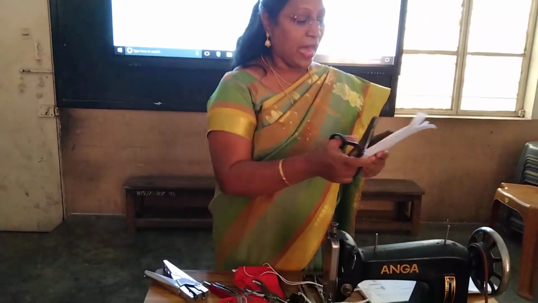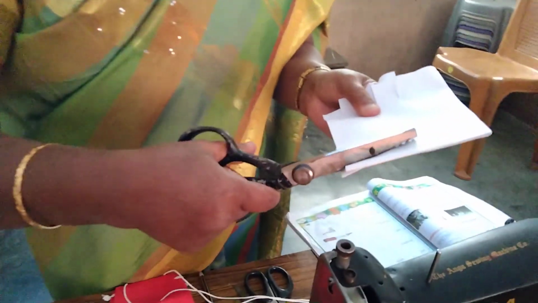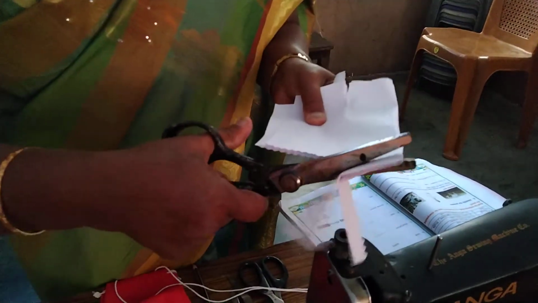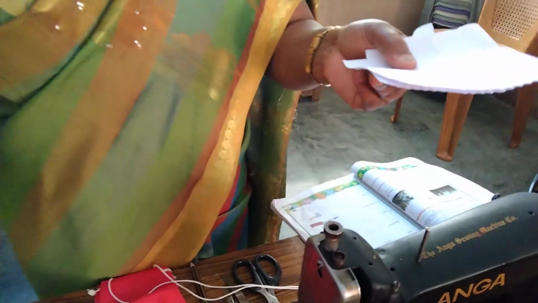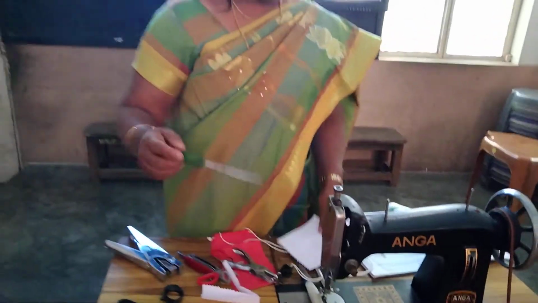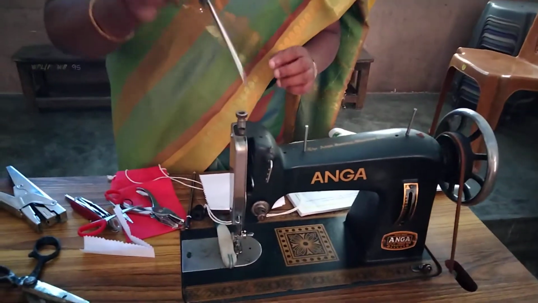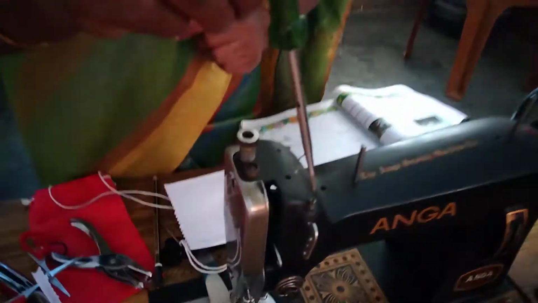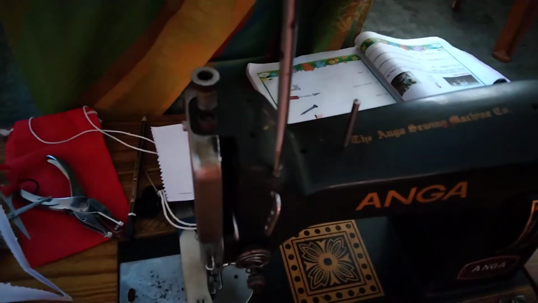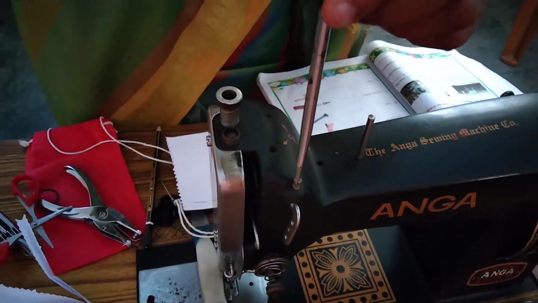I'm going to use another equipment. Okay, I want the same thing to make a greeting card. I want the border to be zigzag. Okay, see, I have used a zigzag scissors. Right children? Okay, now I want to tighten the screw. There's a screw here. Look at the screw. Okay, and I'm going to use a screwdriver to tighten it. Got it? Right.